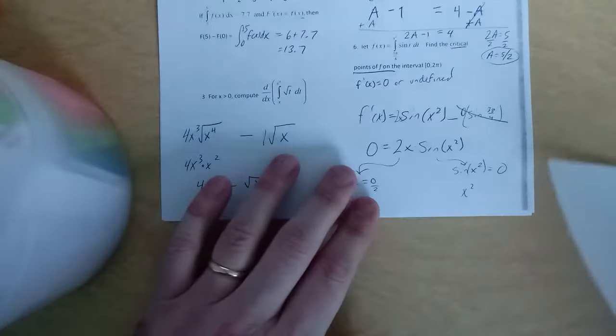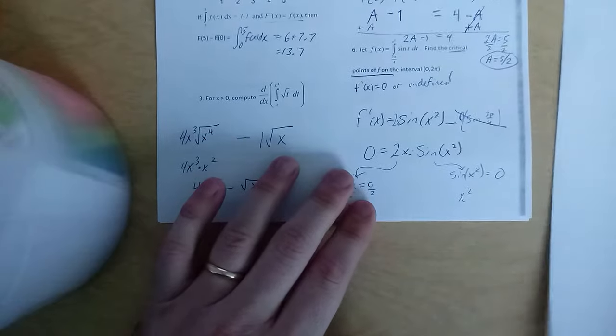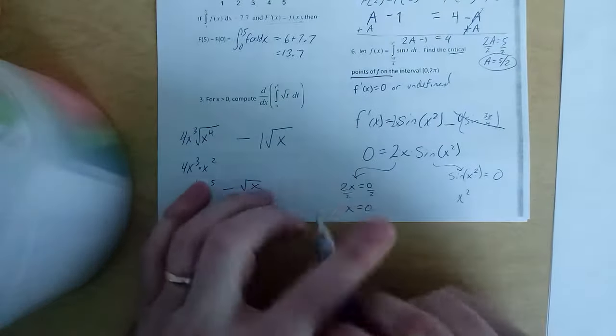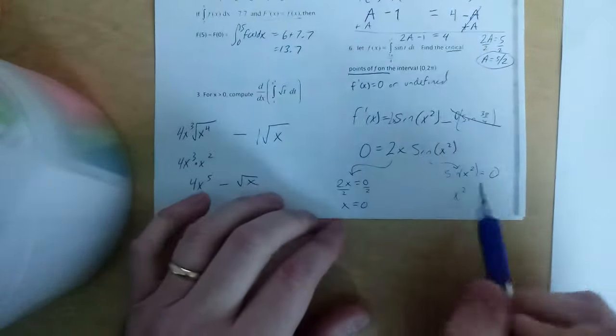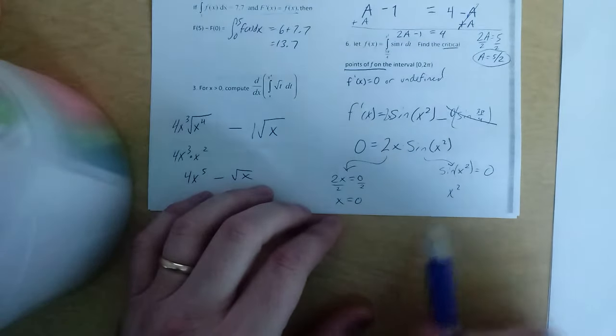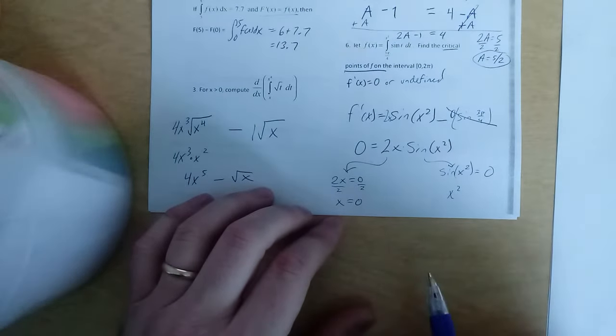But that's how we would find our critical points. I am going to go ahead and assume that Mr. Canfield maybe overstepped his bounds a little bit when he decided to have that x squared in there.